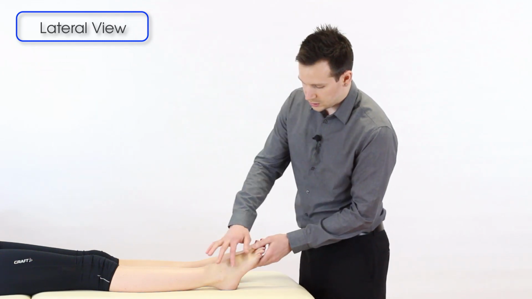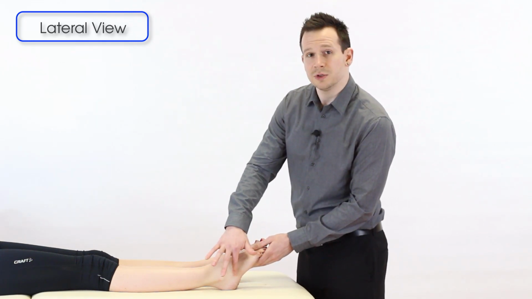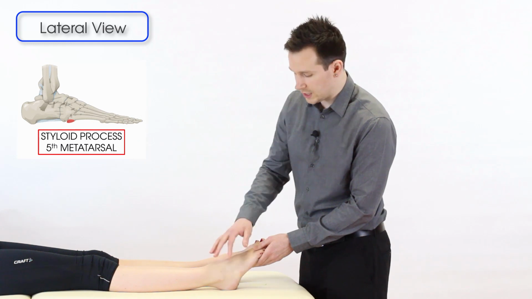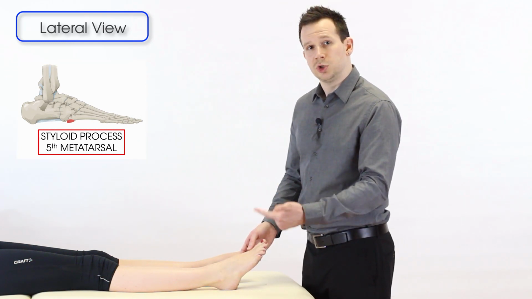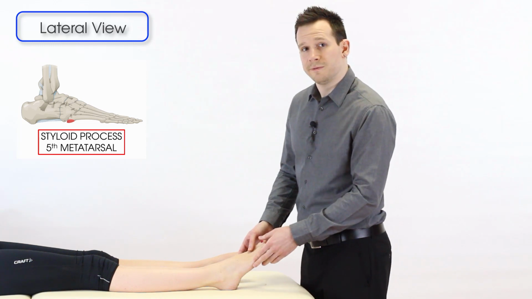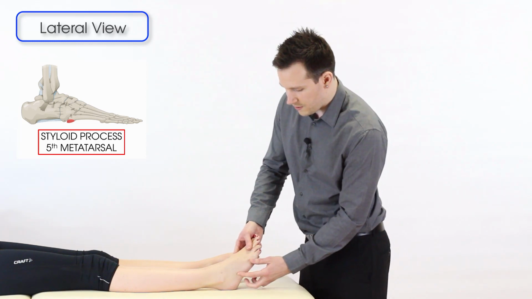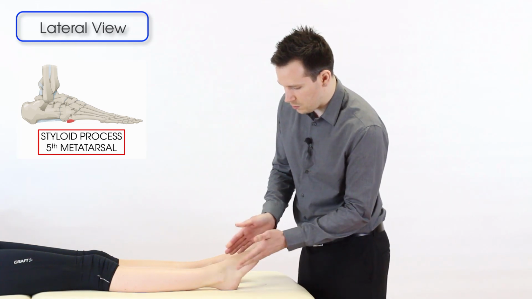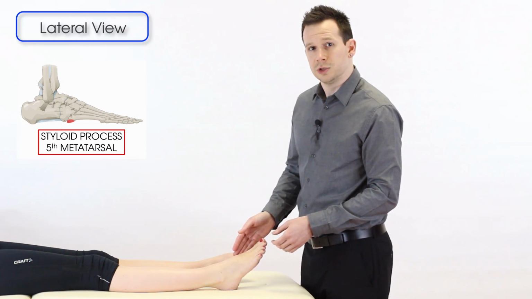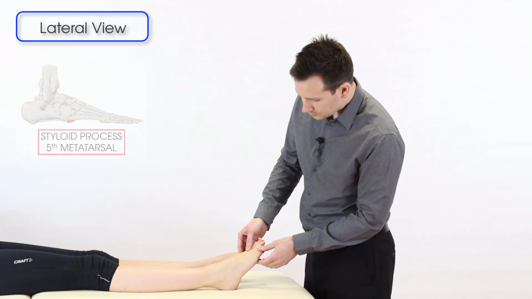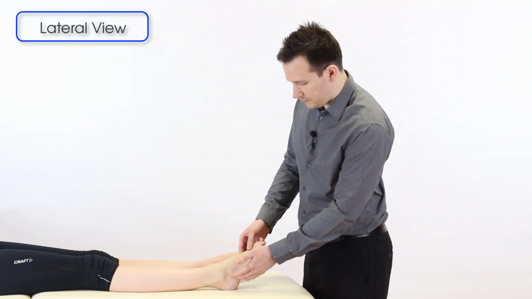Moving down to this little bump here, this process, which is the styloid process of the fifth metatarsal. When we talked earlier about whether a foot was too much pronated, supinated or neutral, it's quite common for a supinated foot to see a very prominent part here where the forefoot adducts over. So that can be a little clue for you that they've got a supinated foot. I think that sort of covers that.